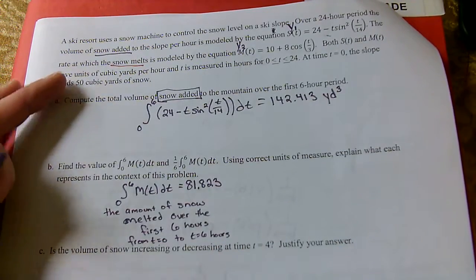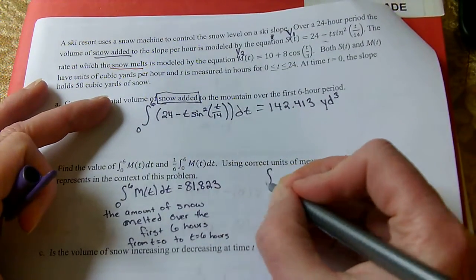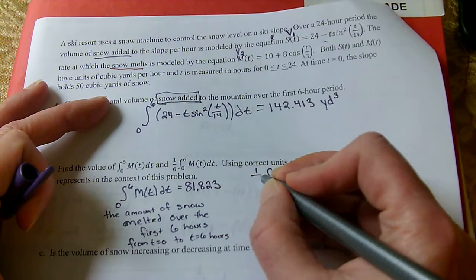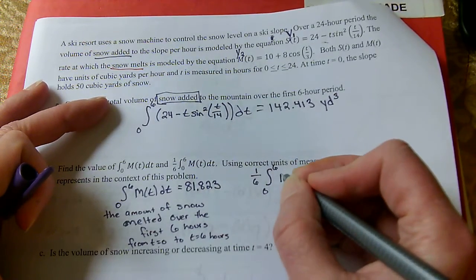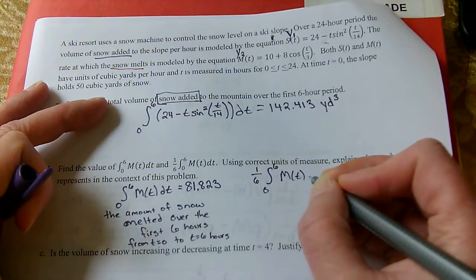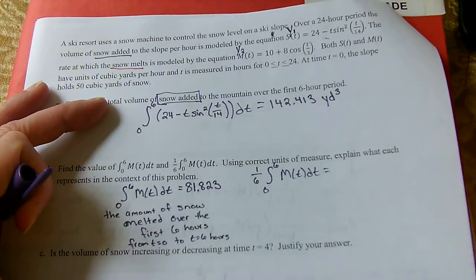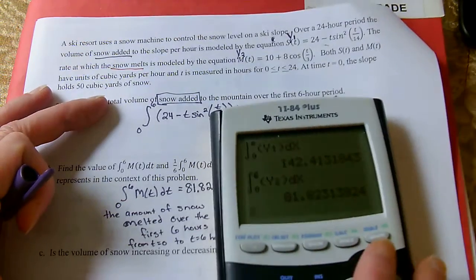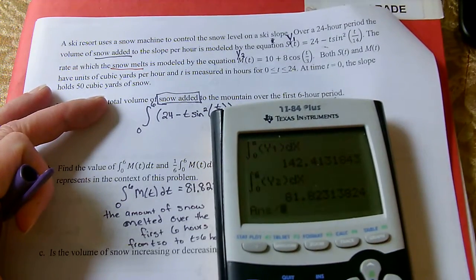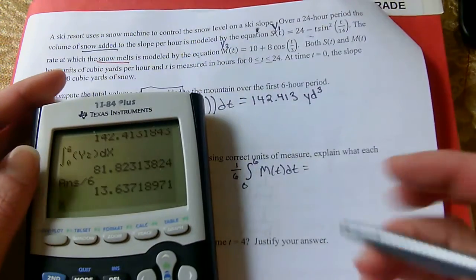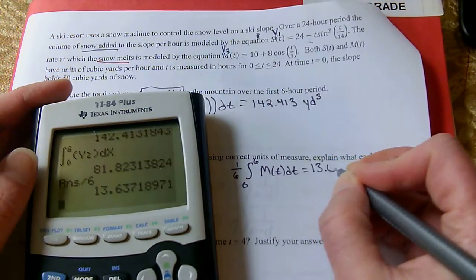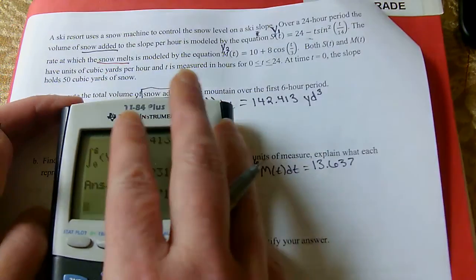What does the next one mean? Well, first let's find it. 1/6 times the integral from 0 to 6 of m of t dt would mean I take that value that we just found divided by 6, and it's 13.637. What does that mean in the situation?